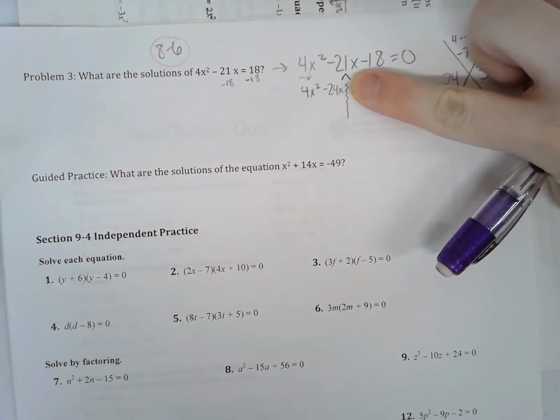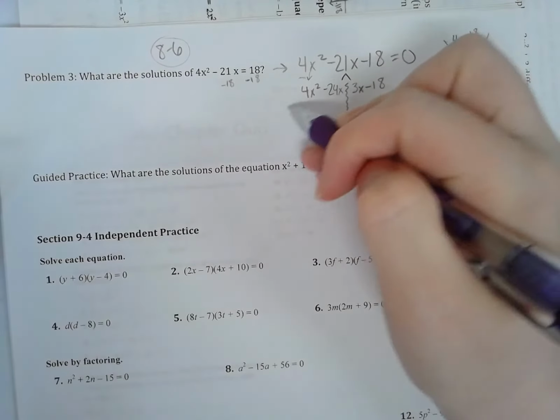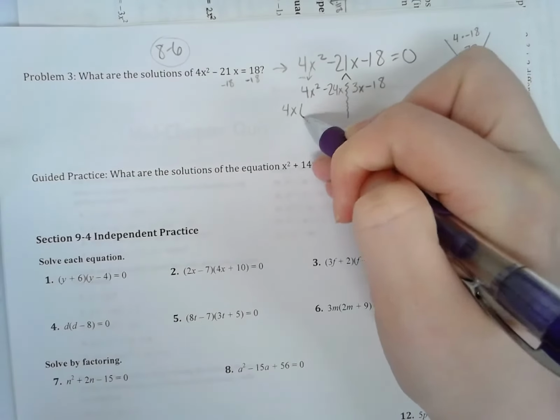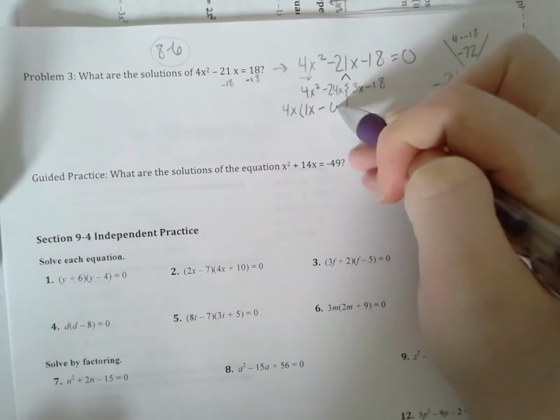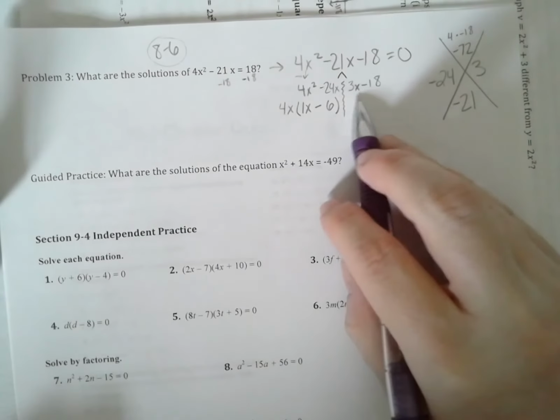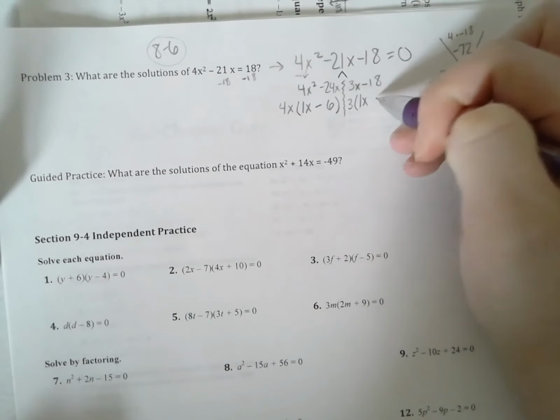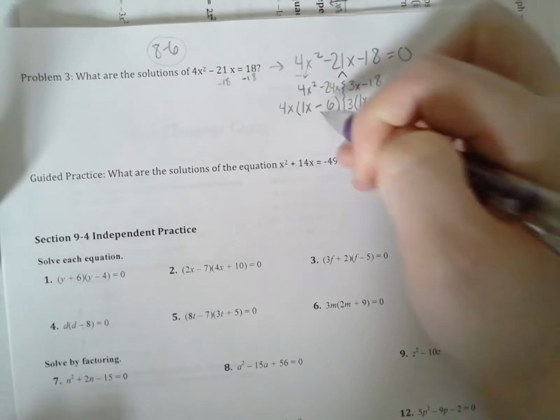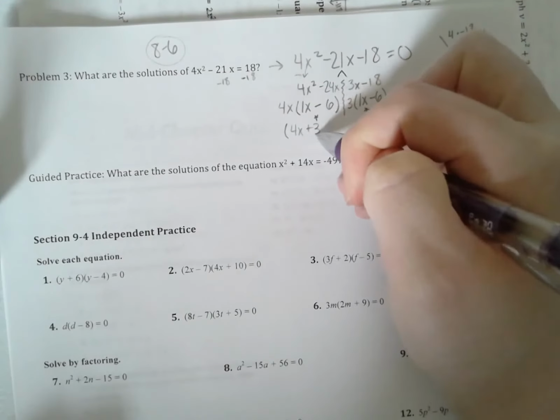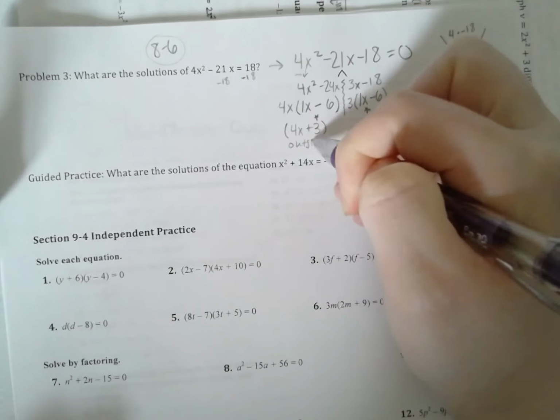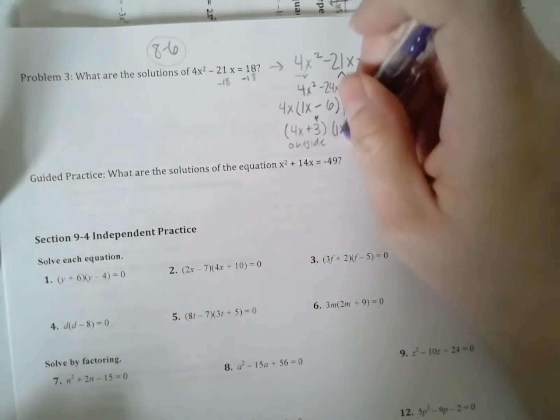So now I'm taking a look at the left side. What goes into 4x to the second and negative 24x? Well, I can take a 4x out of both of those. So that'll become 1x minus 6. On this other side, what goes into 3x and negative 18? That'll be a 3. So that reduces down to 1x minus 6. My parentheses are identical. So my final answers will be 4x plus 3 for the outside parts. And the inside parts, which were identical, was 1x minus 6.